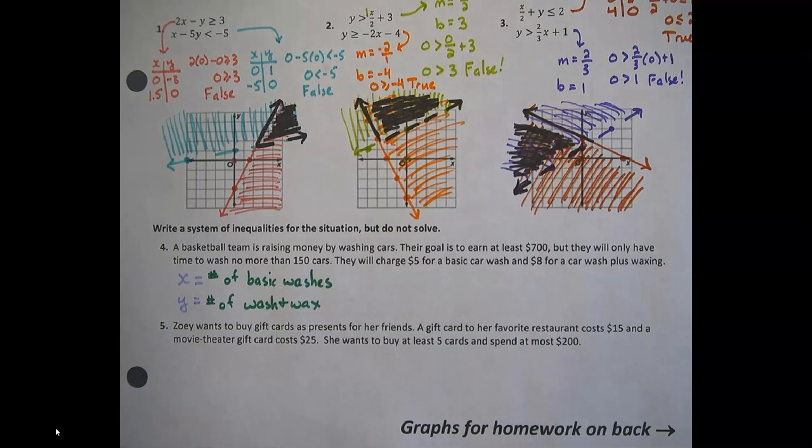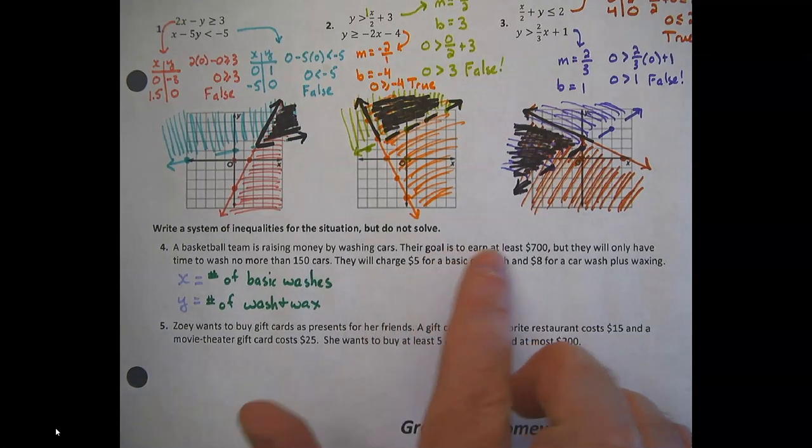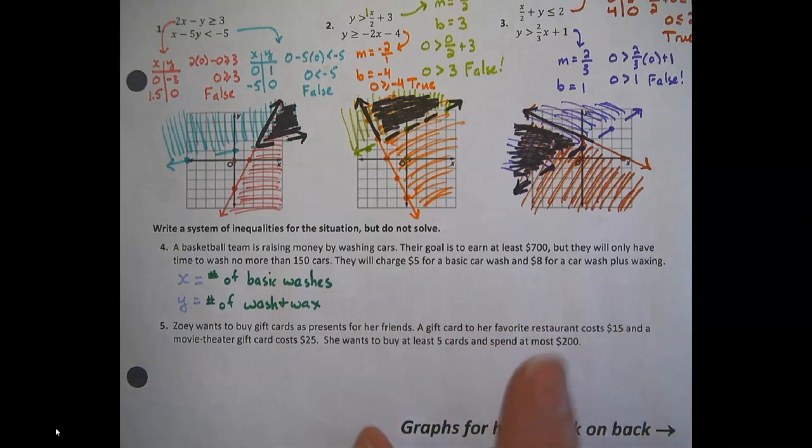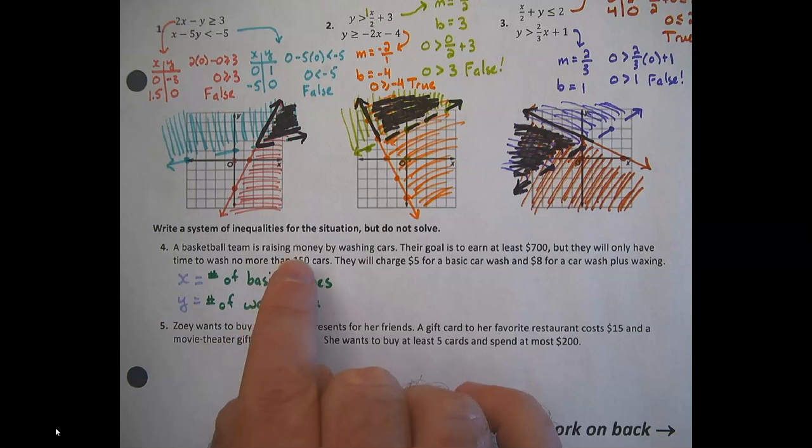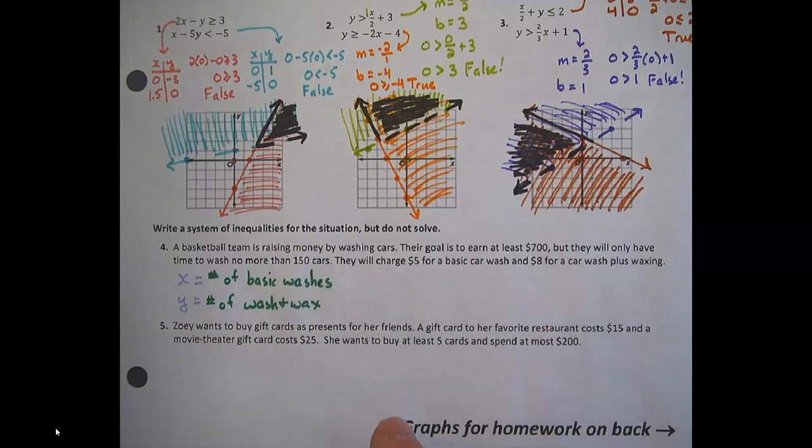So now that we know what our variables are, we're going to turn this story into two different inequalities, because there are two parts of the story. There's the money part, and then there's the number of cars that they can do. They want to make at least $700. Well, how do they earn money?